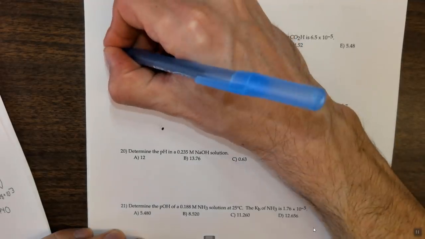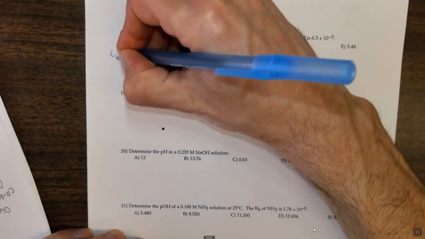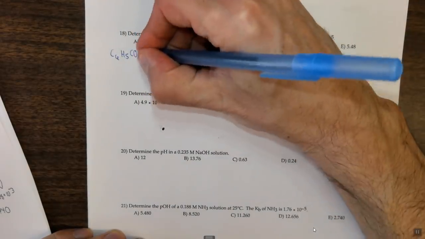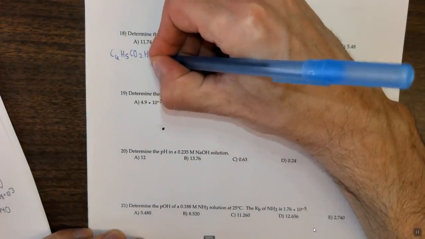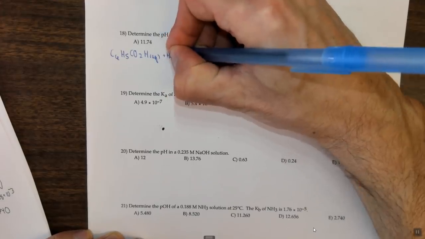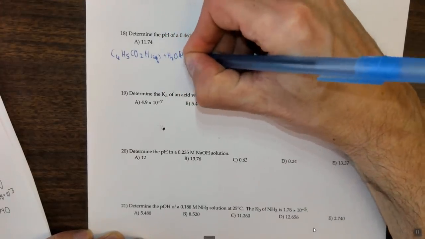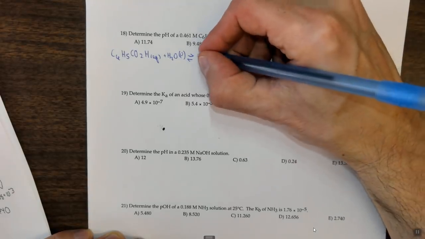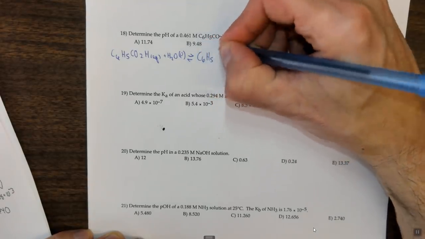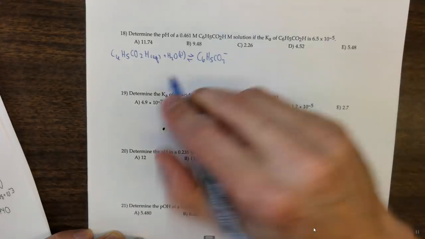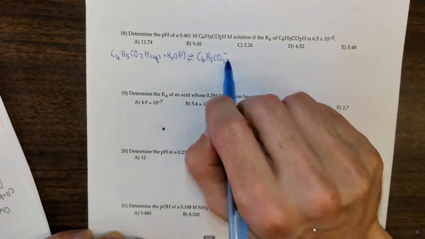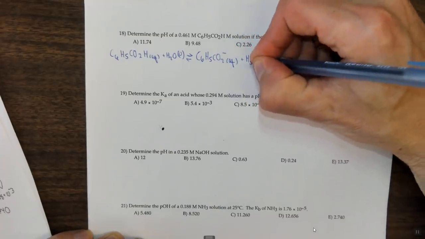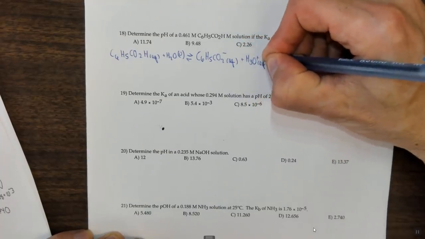So we have C6H5CO2H aqueous plus H2O liquid in equilibrium with C6H5CO2 minus, so it loses the H plus, aqueous, plus H3O plus aqueous.